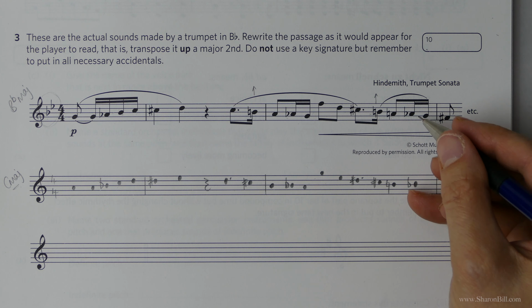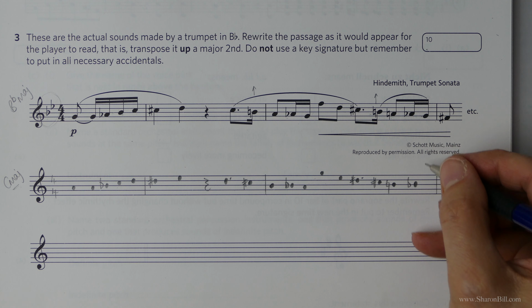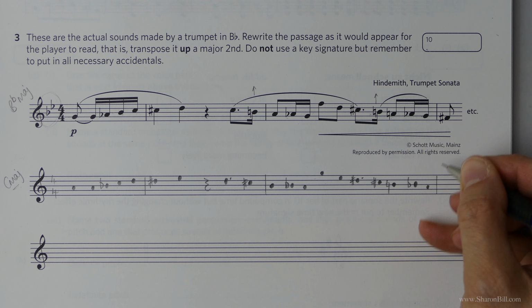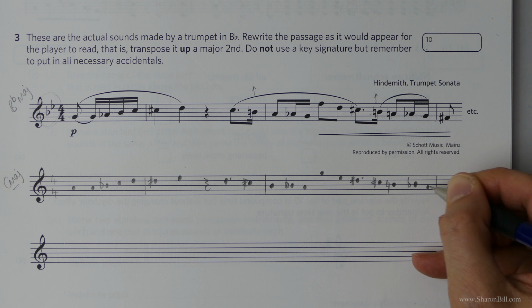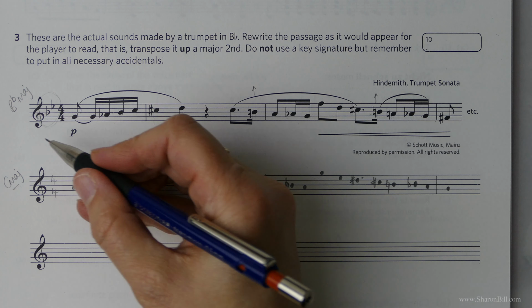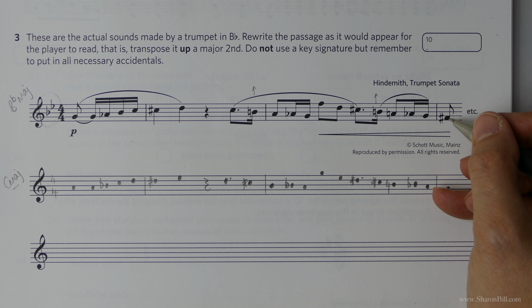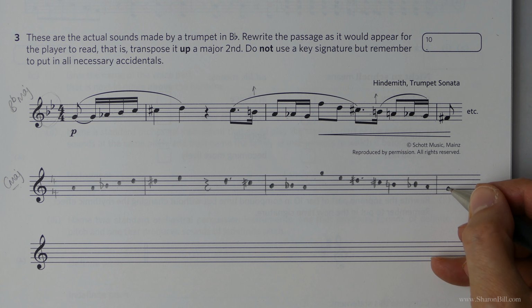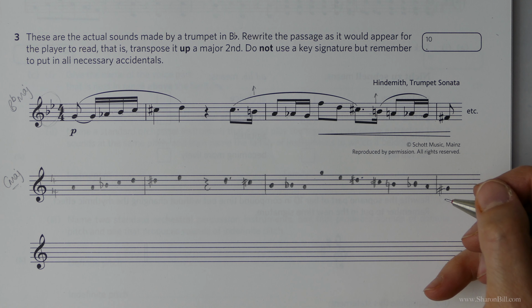Bit of a chromatic pattern there. Down a step, down a step, and that's an F. Nothing in the key signature, so it would have been an F natural that's been raised by a sharp. This is a G natural, so we need to raise that by a sharp. So that's all the thinking done.